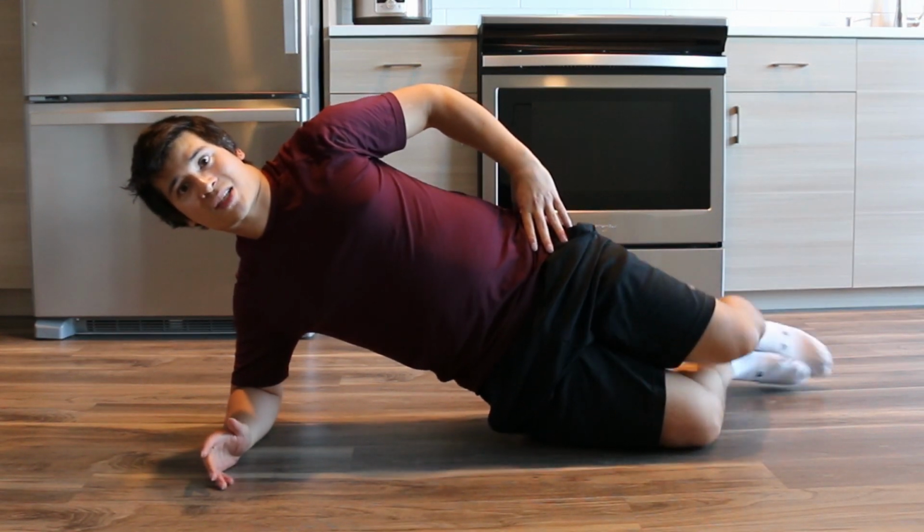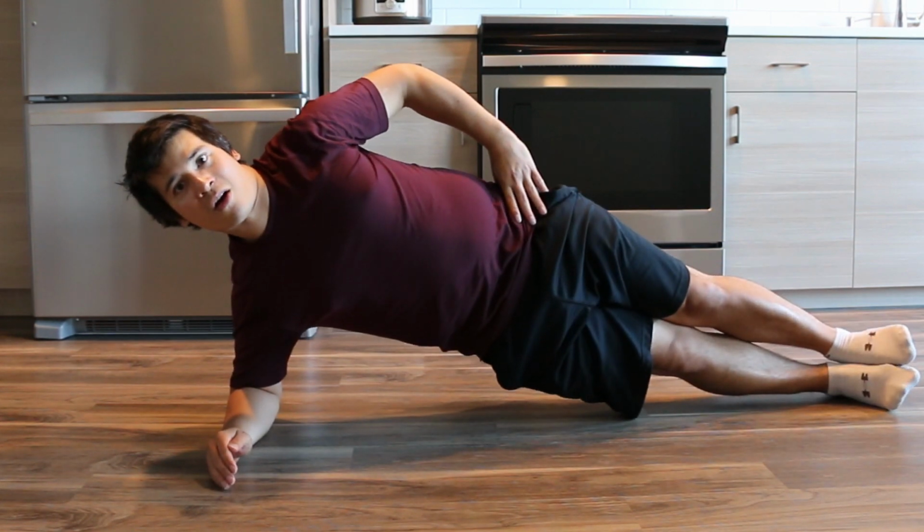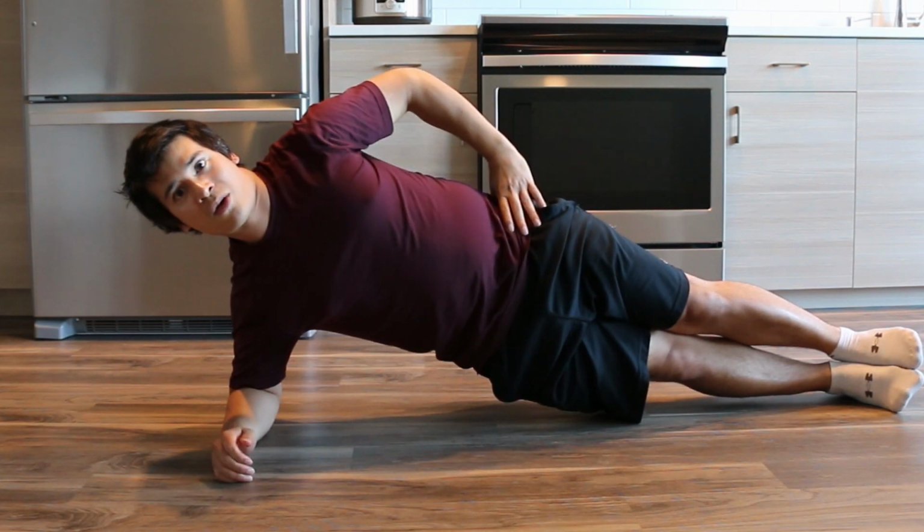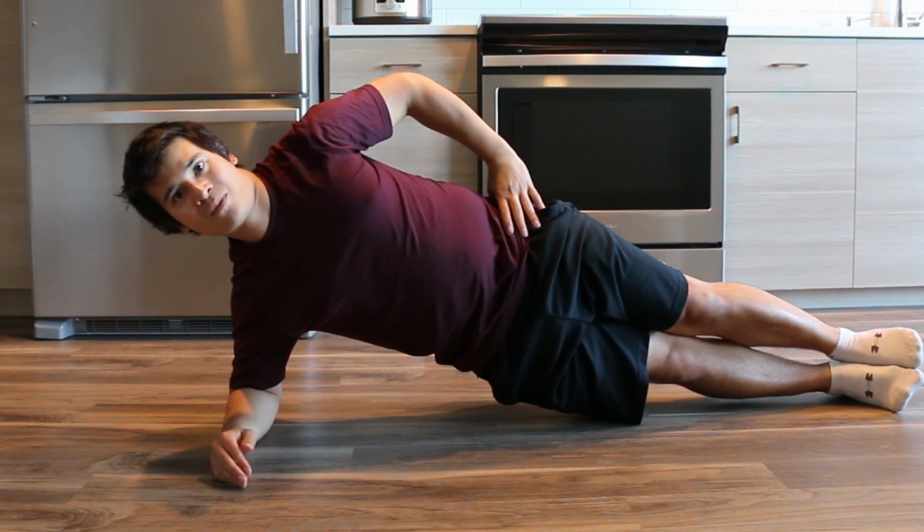We can also progress this where we're actually on our feet. This makes it a little bit harder because the lever is a little bit longer. And then again, we'll just hold this for 10 seconds.